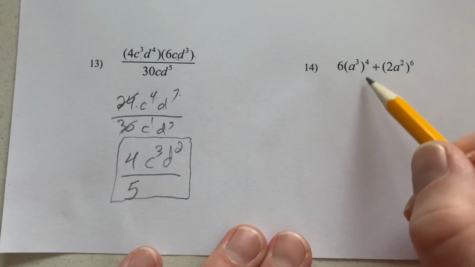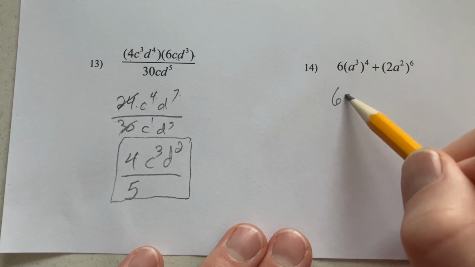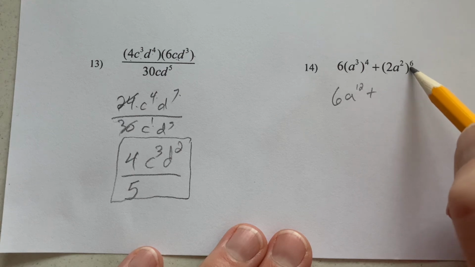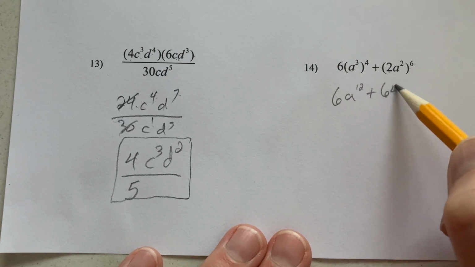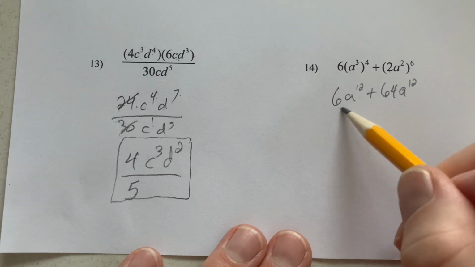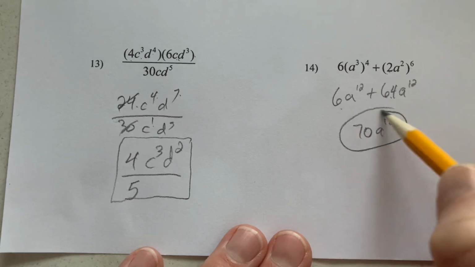All right, and then the last one, I'm putting these together. So a cubed to the 4th, if I multiply that, that'll be a to the 12th. Plus 2 to the 6th. So 2 times 2 times 2 times 2 times 2 times 2, that's 64. And then if I multiply there, I get a to the 12th on that. So 6 of them plus 64 of them give us 70 of them. And that's our answer.